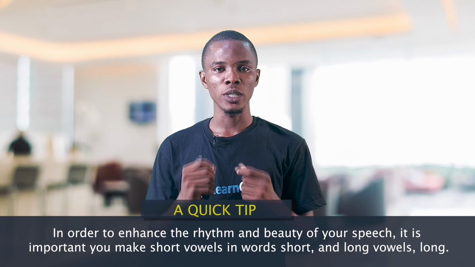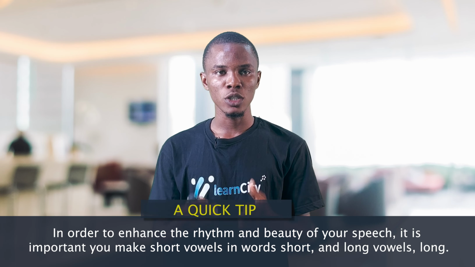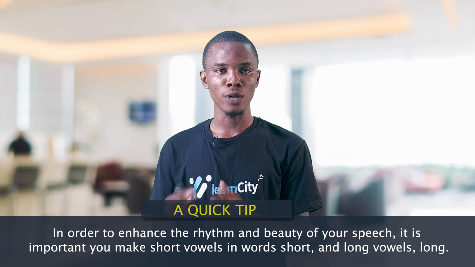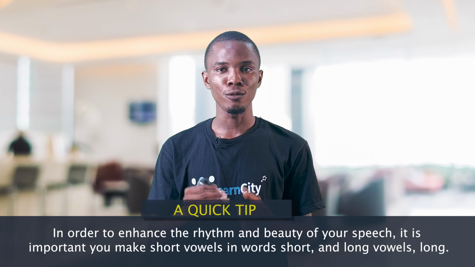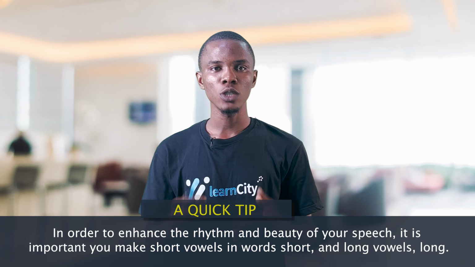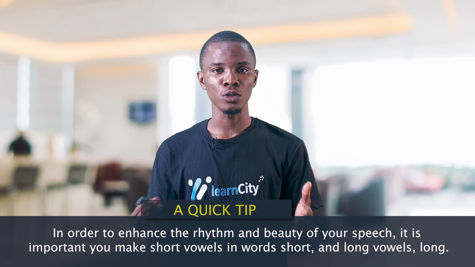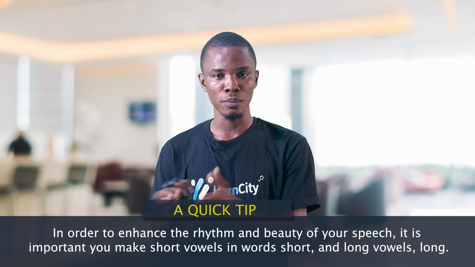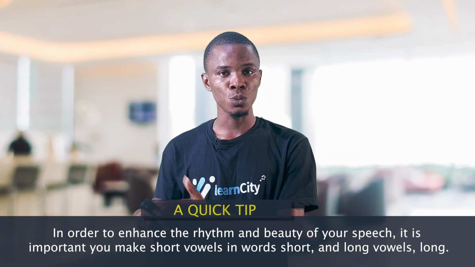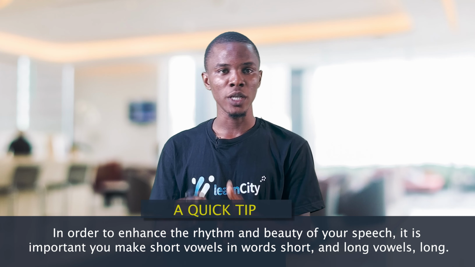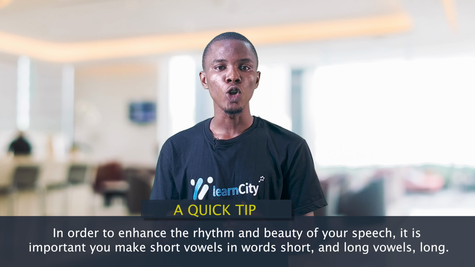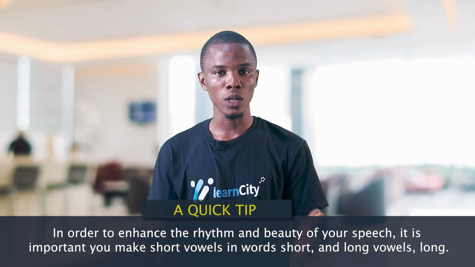In order to enhance the rhythm and beauty of your speech, it is important you make short vowels in words short and long vowels long. That's going to help you a lot.